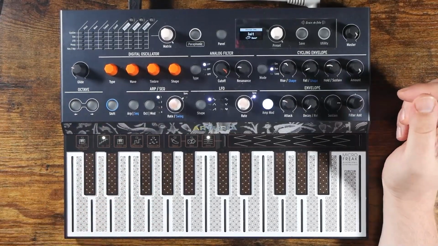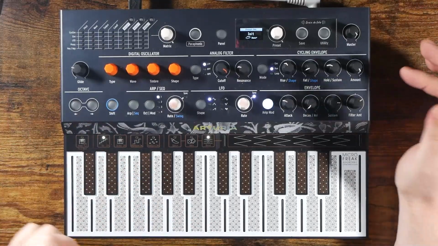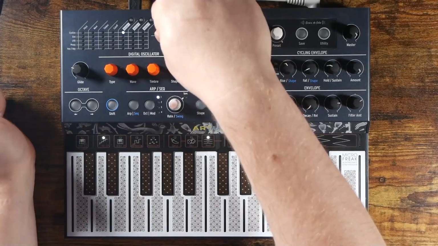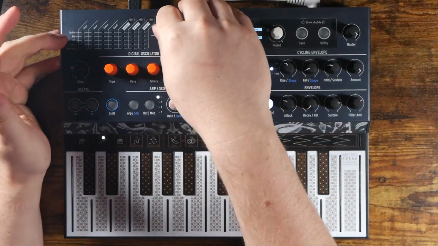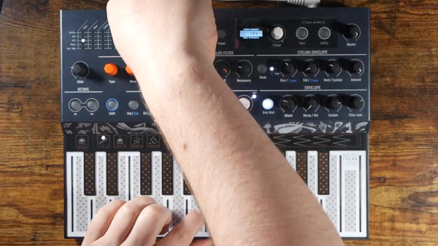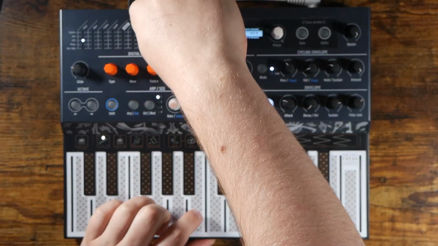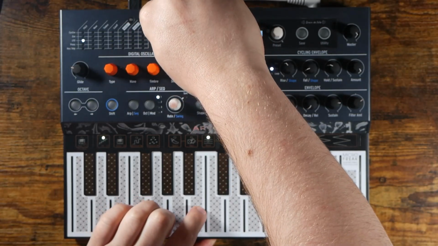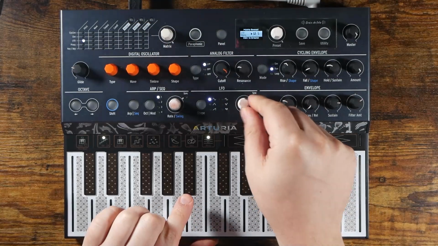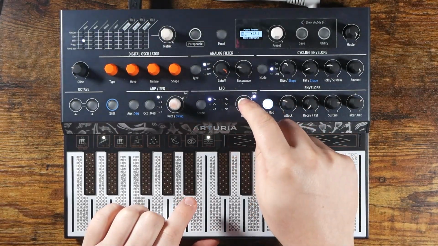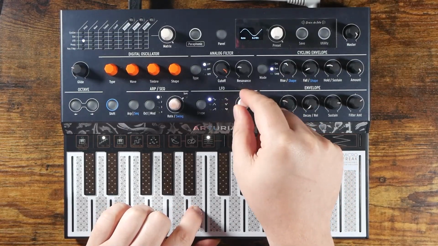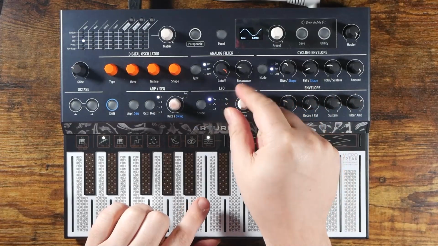Now to do that, we first need to send the LFO somewhere, so we can actually hear the shape of the LFO changing. So on the digital patch bay over here, we're going to go to LFO and pitch. We'll just send the LFO to the pitch. I'm going to bring it up quite a bit. There we go. And I'm going to click in the rate knob here to turn off the sync to the tempo. Now we can freely control the speed of our LFO.